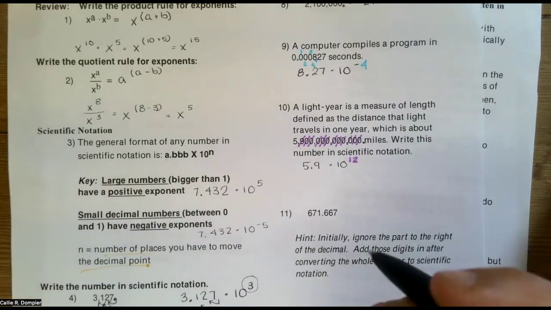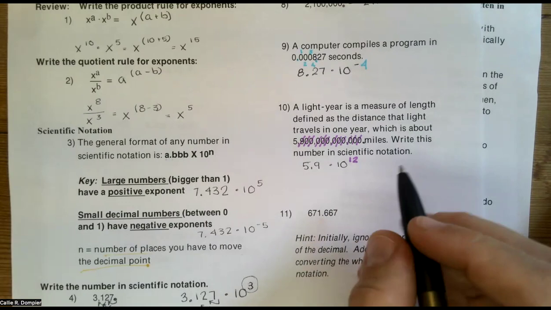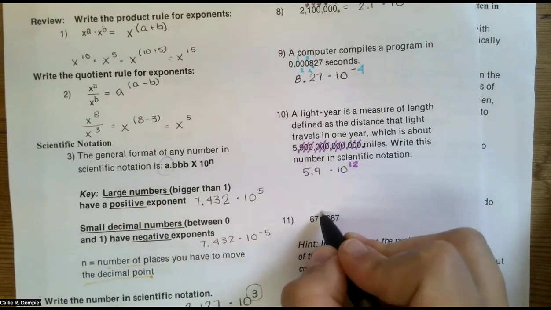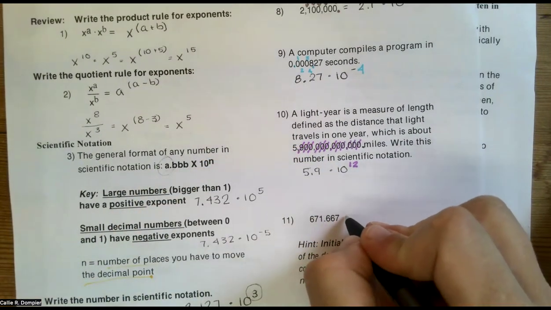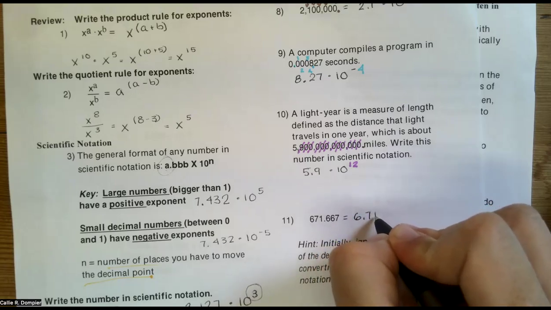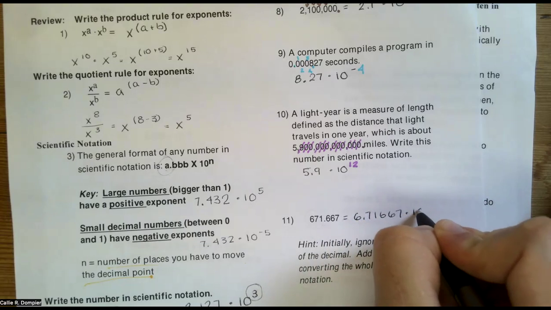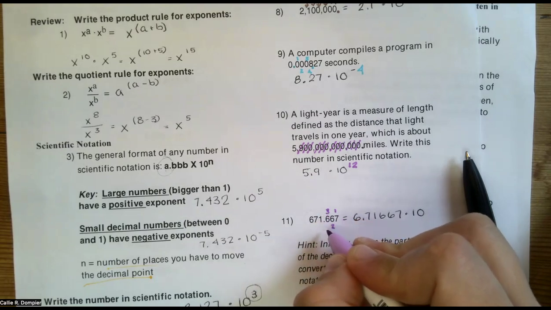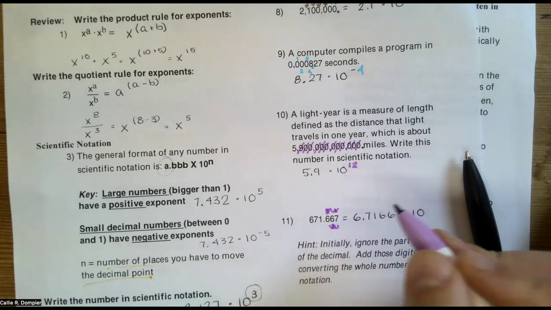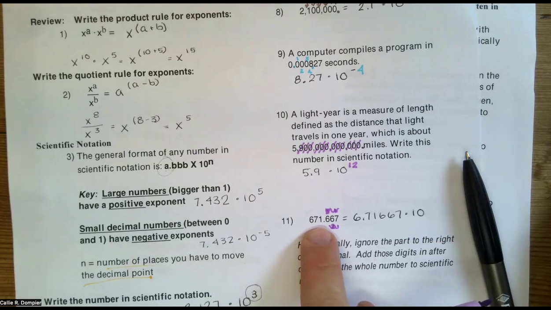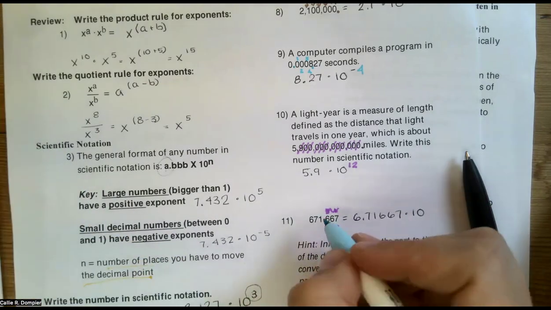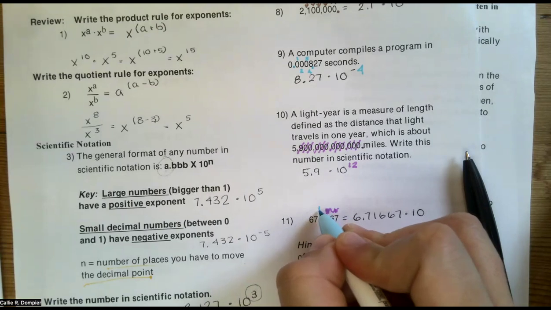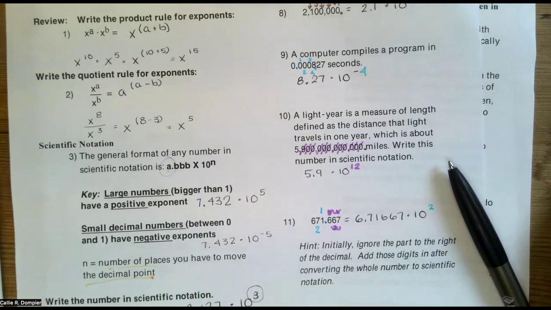671.667. Don't worry that that's a bunch of numbers to put behind the decimal point. We still just need one number in front of the decimal. So it's going to be 6.71667 times 10. Let's count them. 1, 2, 3. Oh, don't start from the back like I did. It's already right there. Good thing I did that example question. Let me change the color. So from here to here, 1, 2, 10 squared. Good.